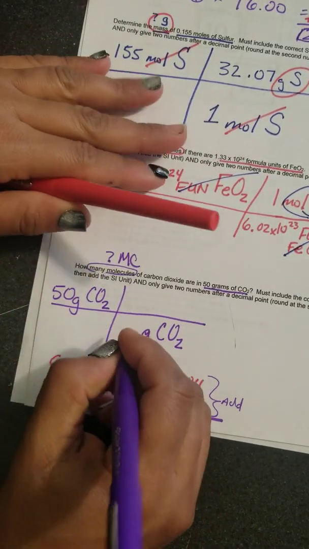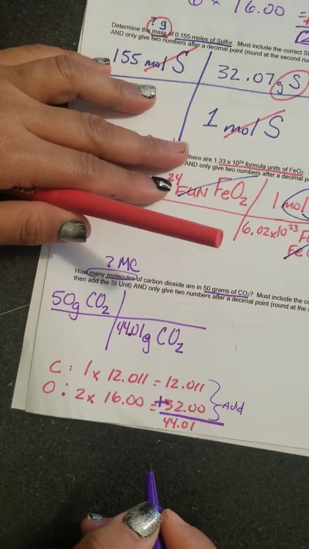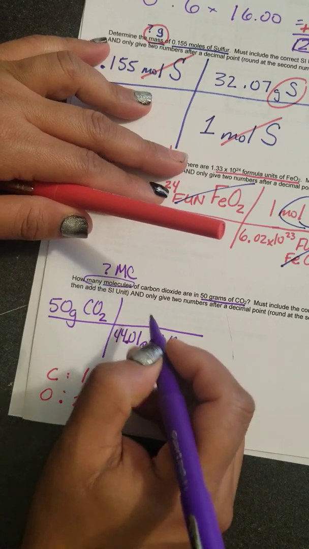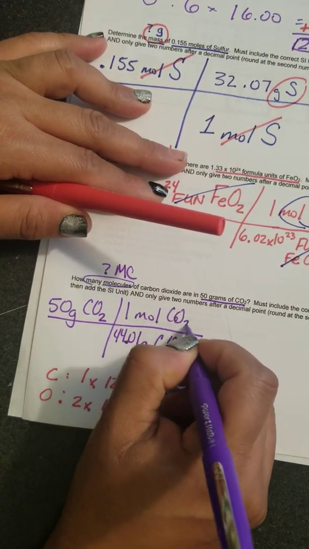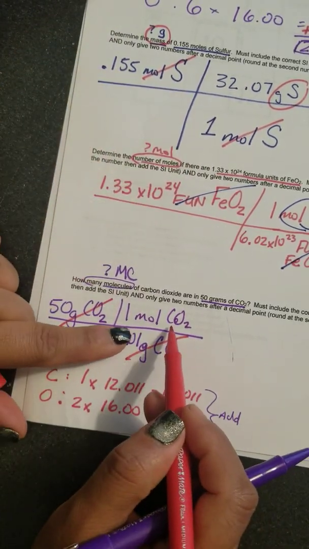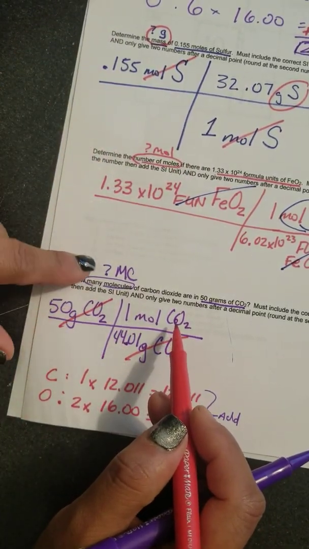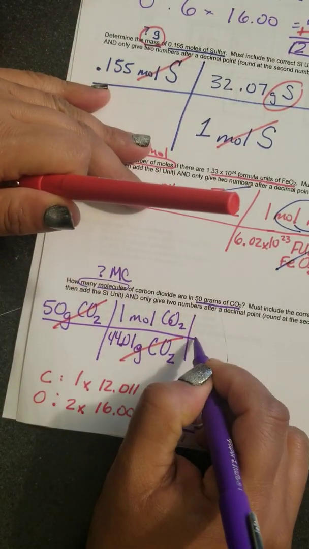So down here, 44.01 grams of CO2 is equal to 1 mole of CO2. Now I'm going to cancel out my grams. I'm at moles. Am I done? No, I want to get to molecules. So let's go ahead and do another line and another step.